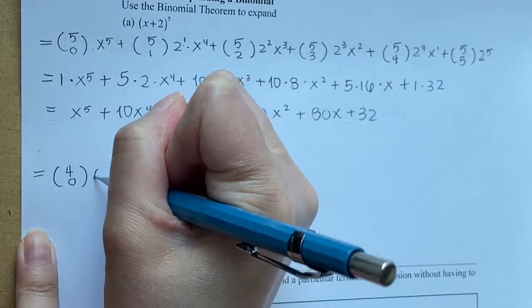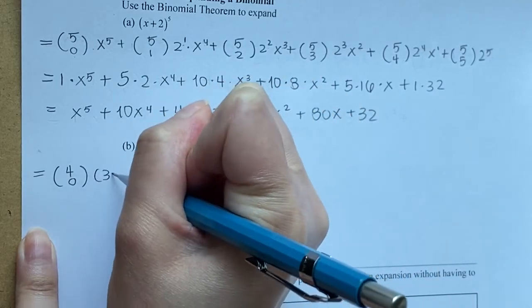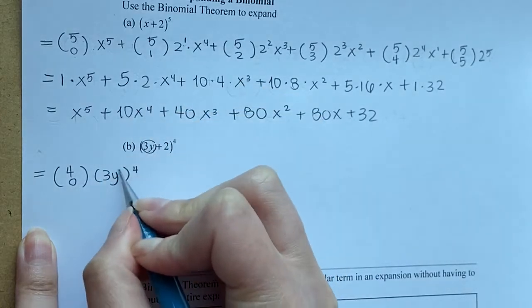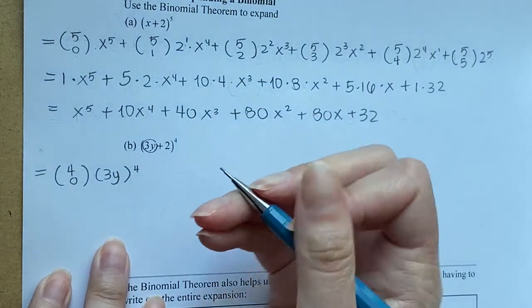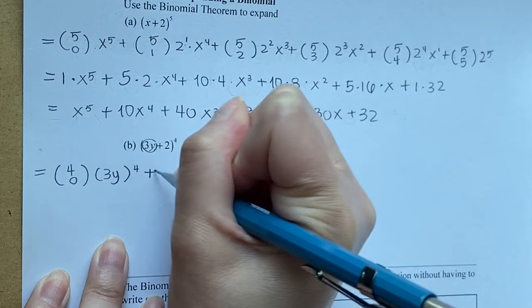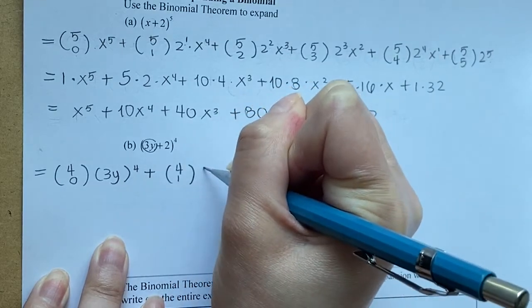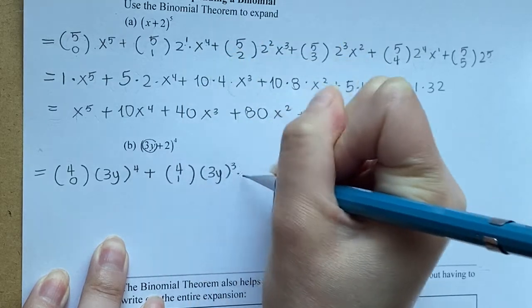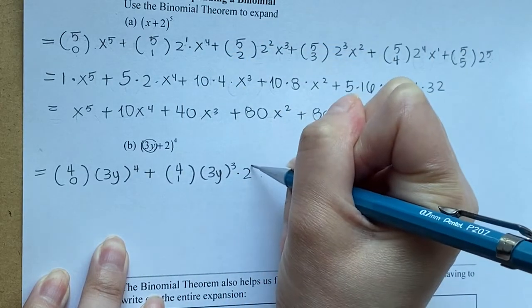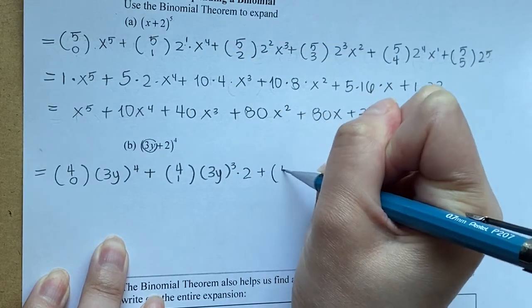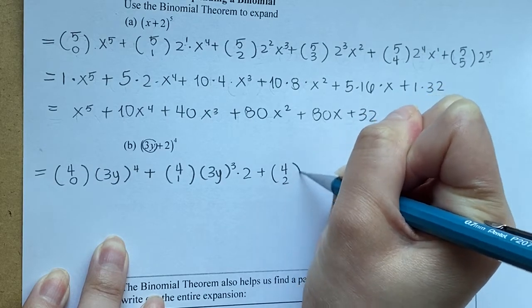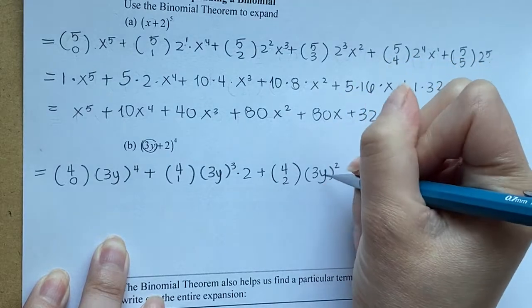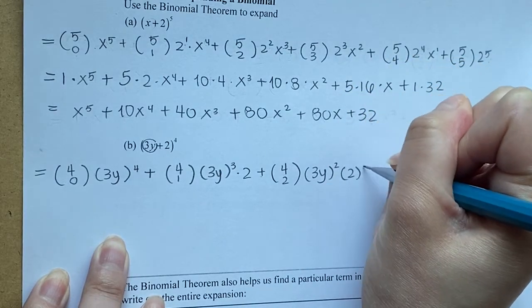Okay, then you are going to start with your first term, which is 3y, and everything needs to be to the power of 4. That's why I'm putting the parentheses. Okay, then you put 4 plus 4 to 1, and then everything to the power of 3 times the 2. Okay, you know that it's going to be to the power of 1 plus 4 to 2, 3y power 2. Okay, then you have the 2 power 2.